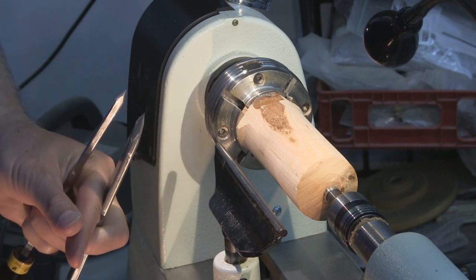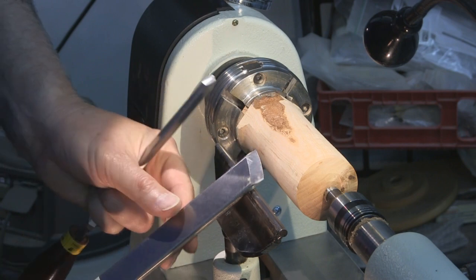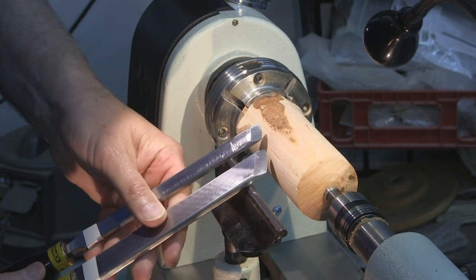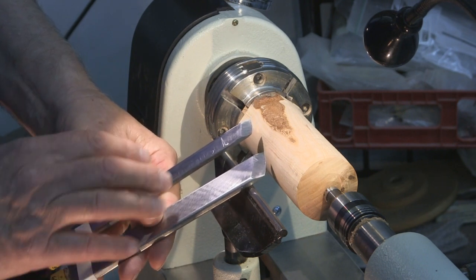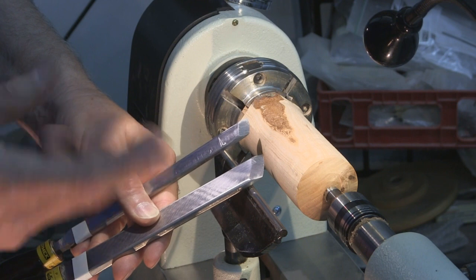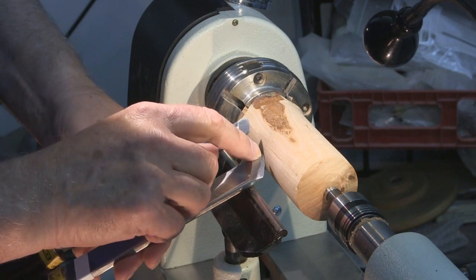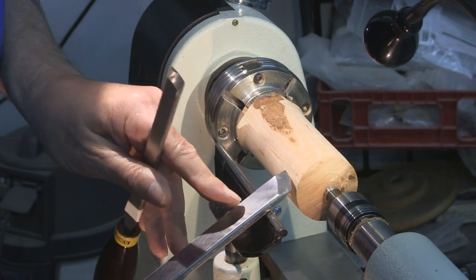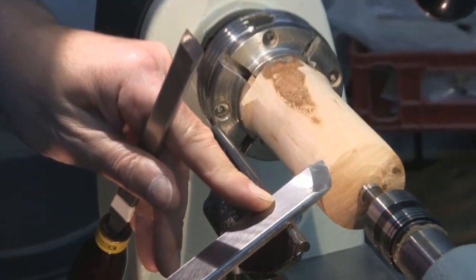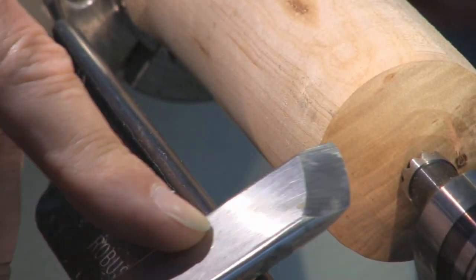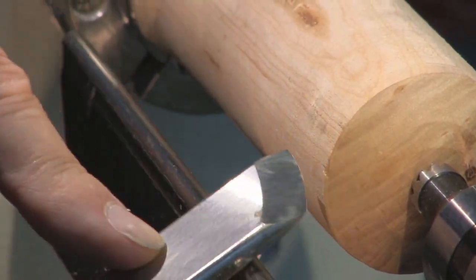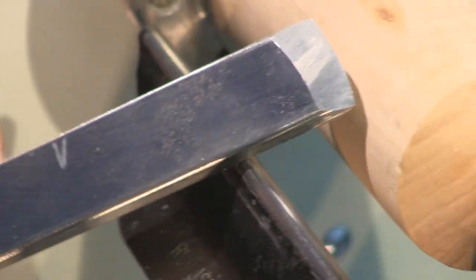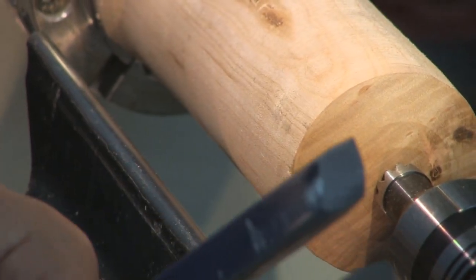Richard Raffan and Alan Lacer popularized a skew that has a radiused edge on it, and they feel that this gives you a little more flexibility. There are things you can do with this skew that you can't do with the other skew, and vice versa. Instead of a straight cut across, it's radiused. You see Alan Lacer doing a planing cut, rubbing the bevel, going in like that and quickly removing material. You can also use it as a standard skew, either point up or point down.